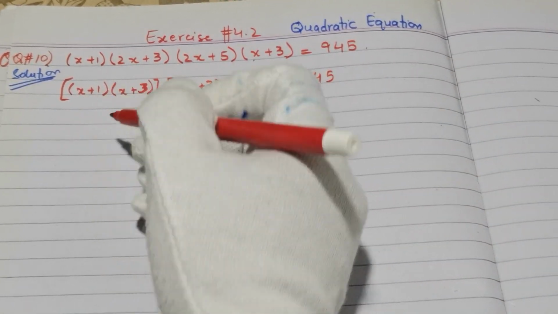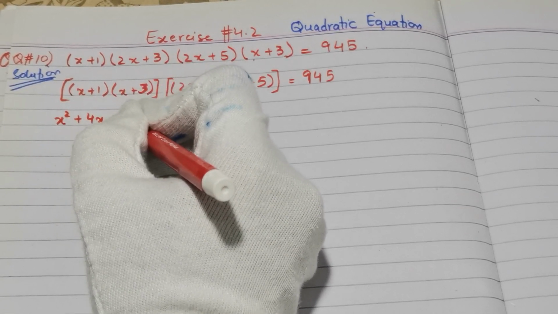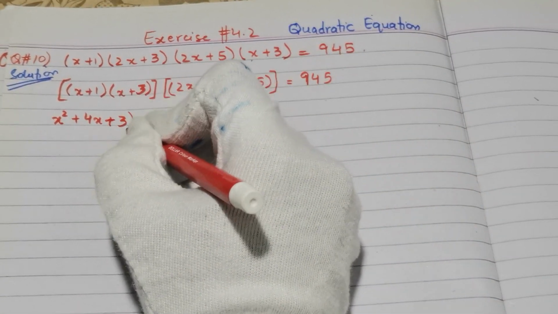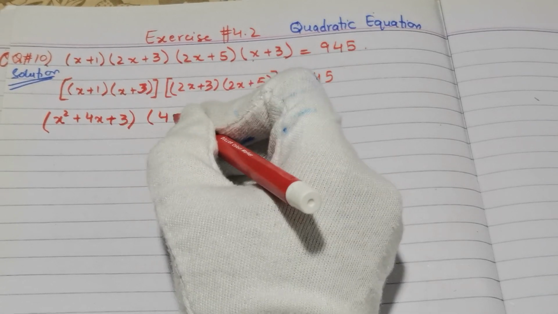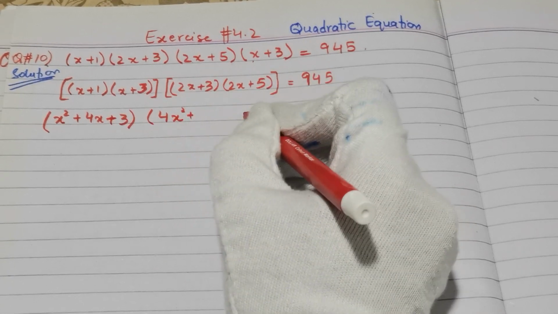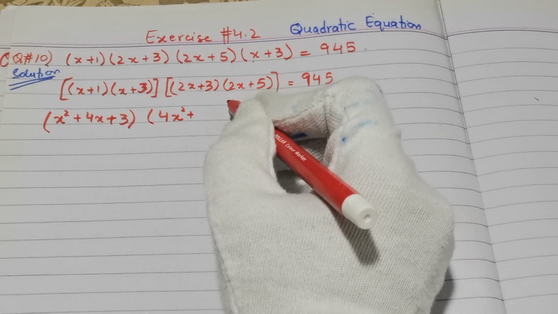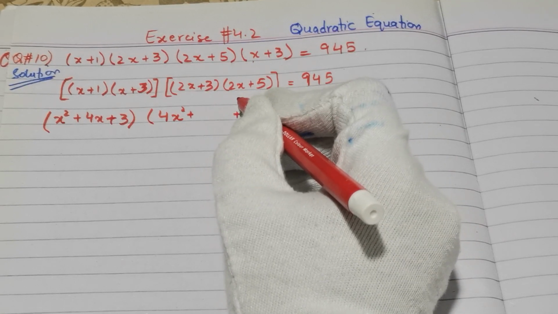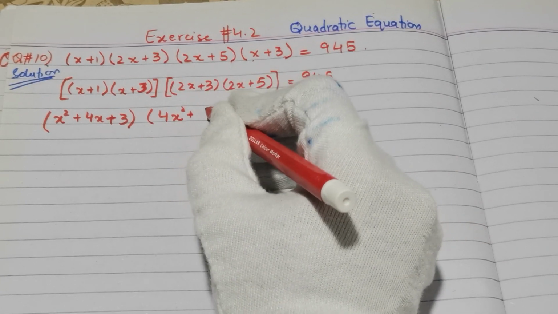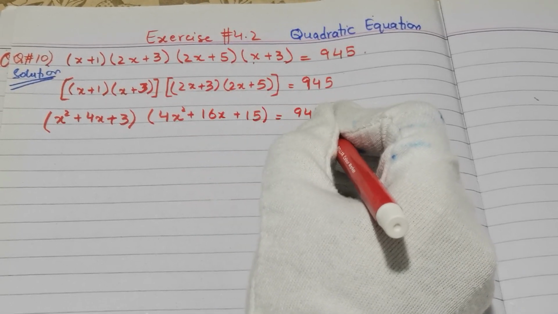Now we will multiply both of these two. What we will get? x square plus 4x, 3 plus 1 is 4x, plus 3 ones are 3. Now 4x square, plus 5 is 15, and 2a into 16x is equal to 945.